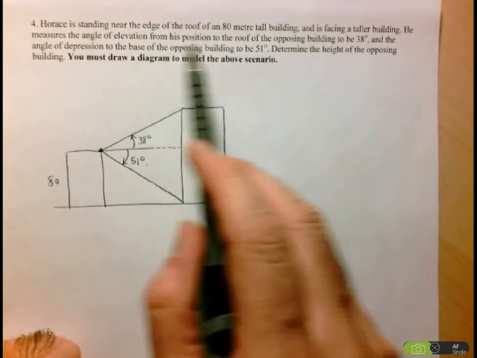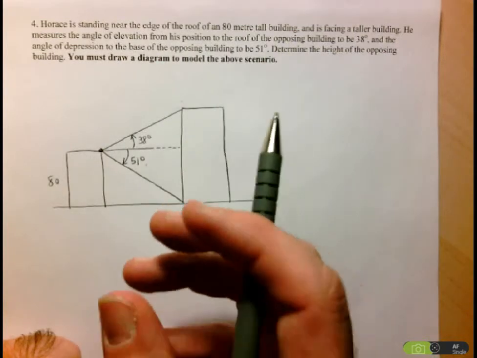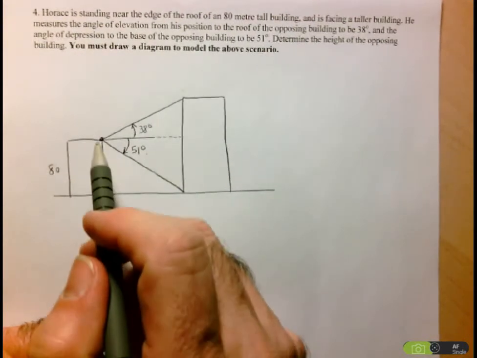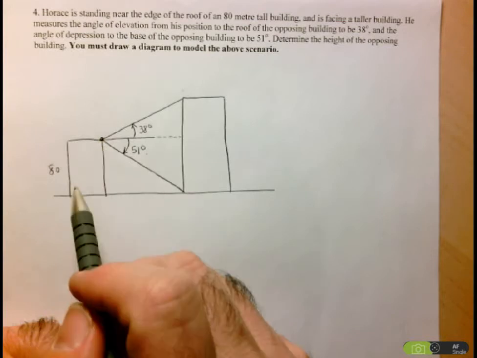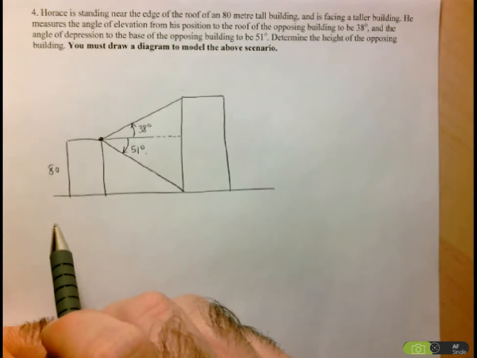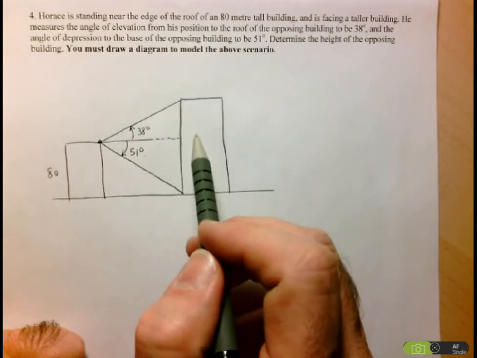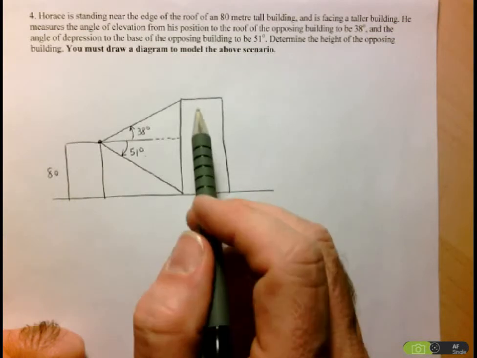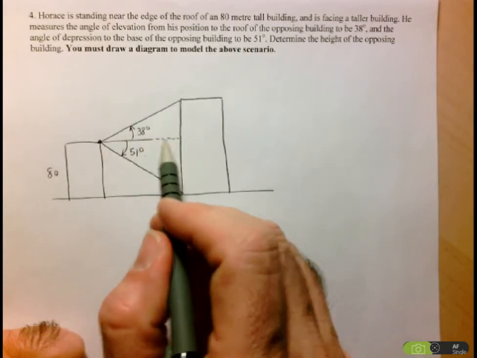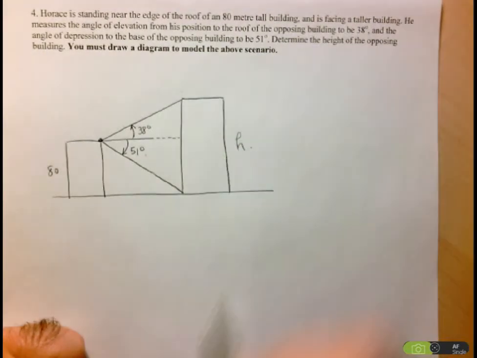Now you notice here they didn't tell us anything about the height of the person. When you're solving one of these problems, you have to solve it with the information that you have. The only information about the height here is the building, so we'll assume that he's measuring these angles right from the top of the building. So again, let's repeat. We're given the height of one building, we're told the other building is taller, that's why I drew this taller, and remember that the angles of elevation and depression are always measured from the horizontal. Now I have to find a way to determine the height of this building.